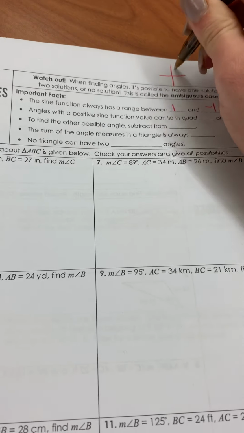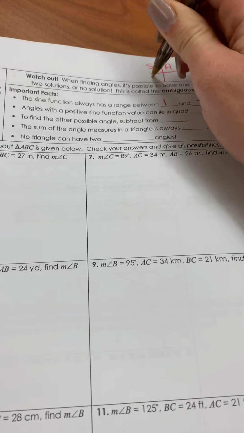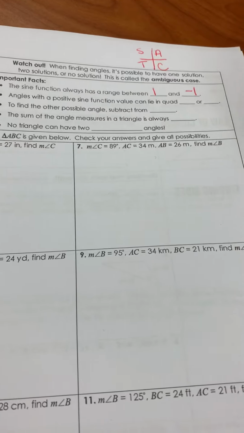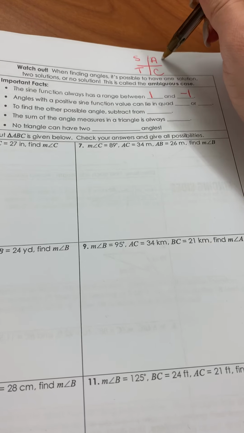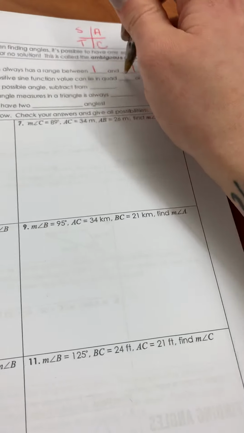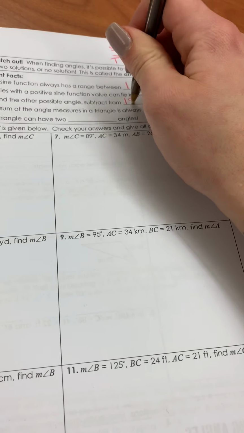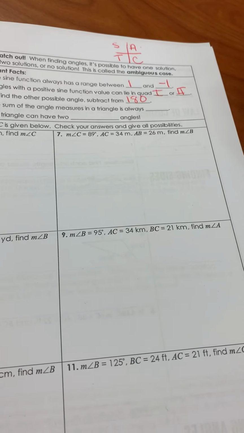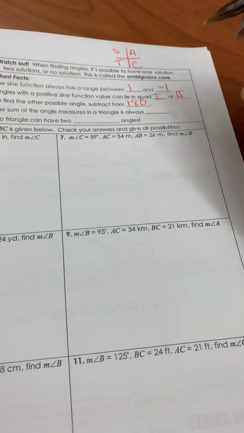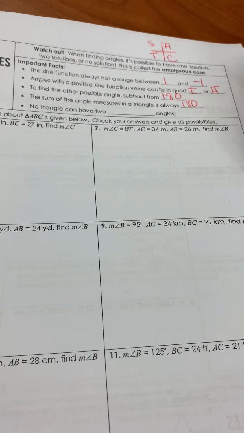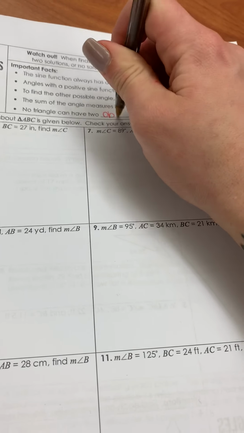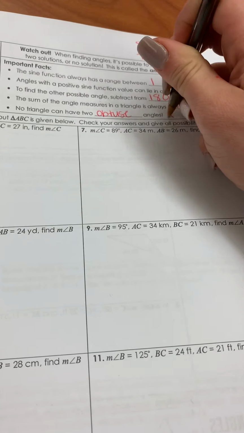Angles with a positive sine value: all students take calculus. Sine is positive only in the first quadrant and the second quadrant. To find the other angle, we're going to subtract from 180, and the sum of the angle measures in a triangle is always 180. A really important thing here is that no triangle can have two obtuse angles, so we're going to have to be careful with that.